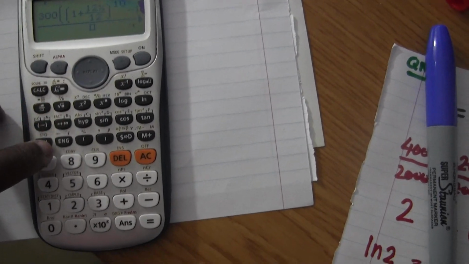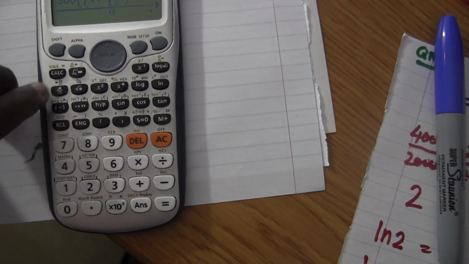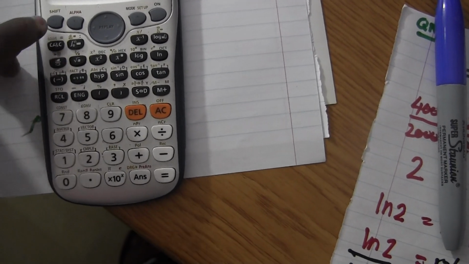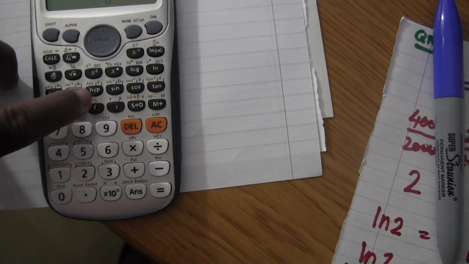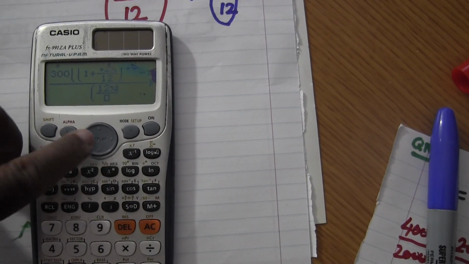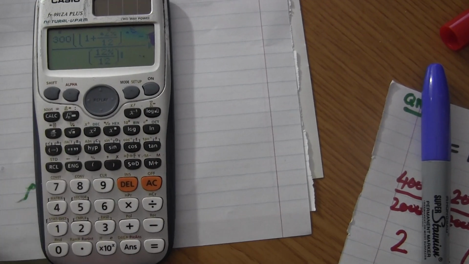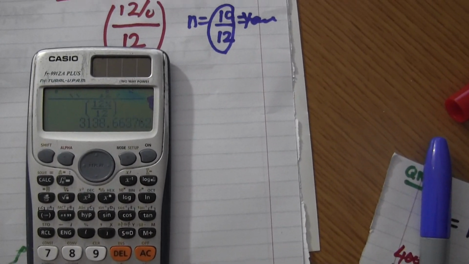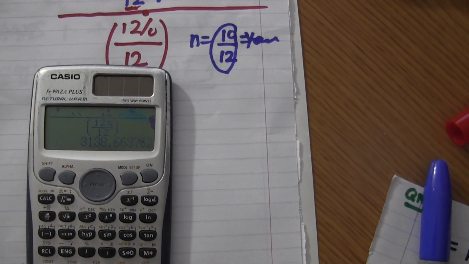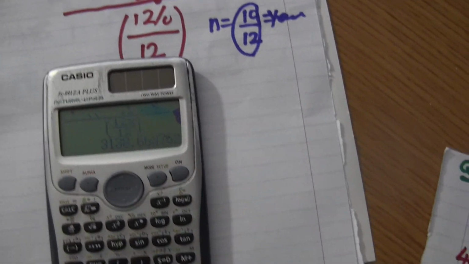Now we go to the bottom. So bracket and then fraction, and then we have 12%, and then divide over 12. This is going to give us a future value, which is 3138.66.